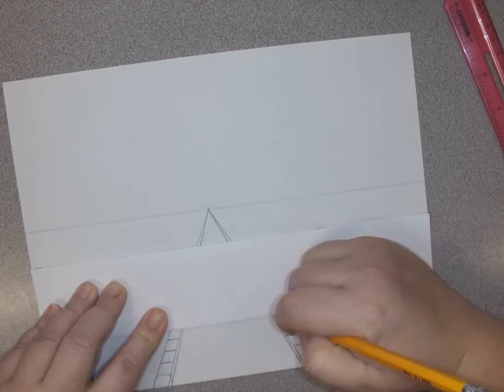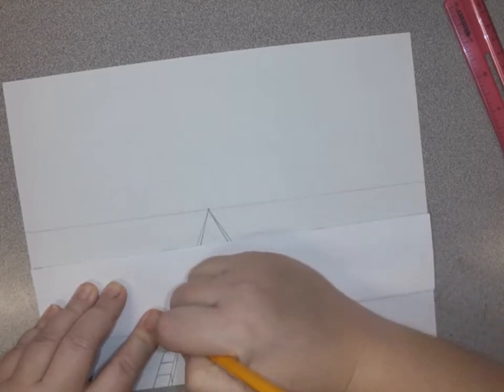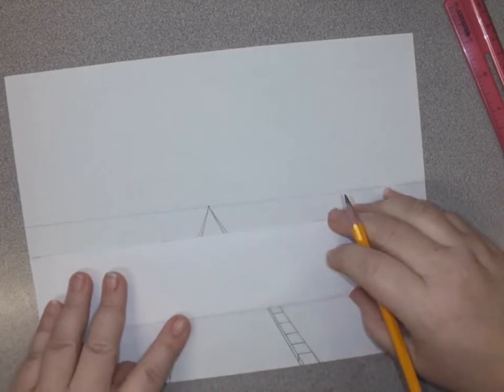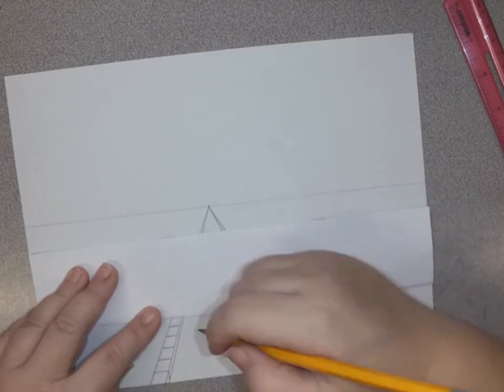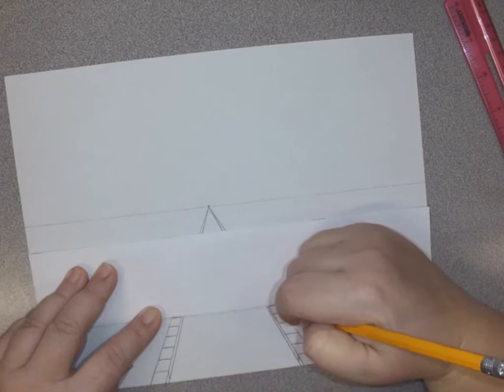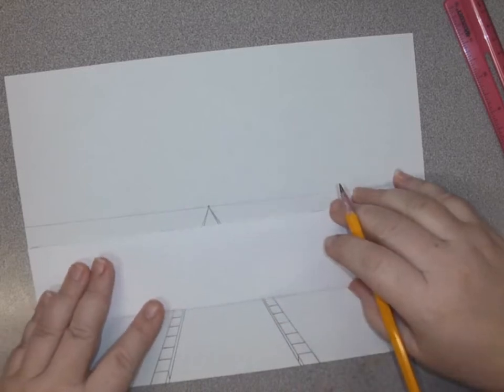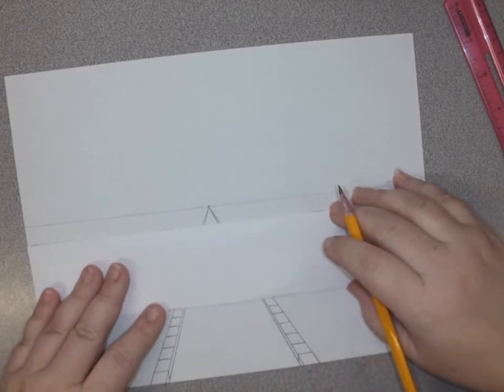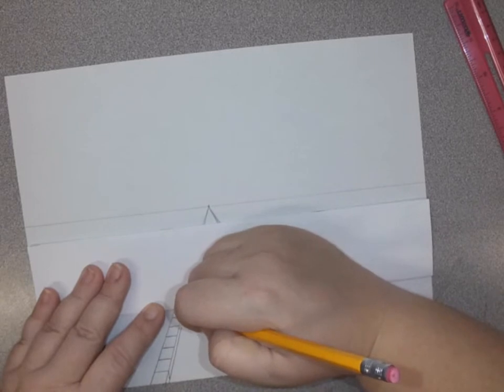I'm very particular about this because I want it to look like a real sidewalk. I'll probably fast forward through this just a little bit, because you guys get the idea of what you're supposed to do.